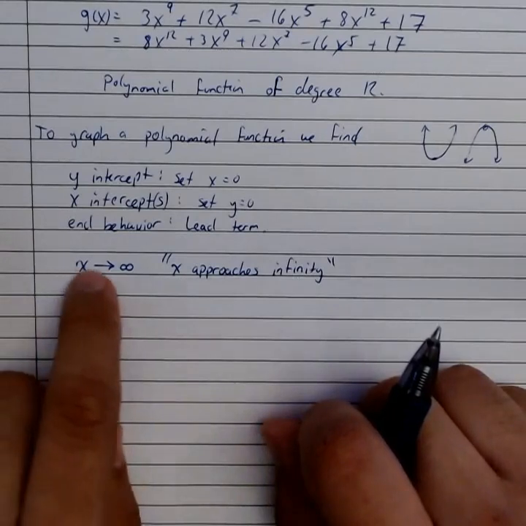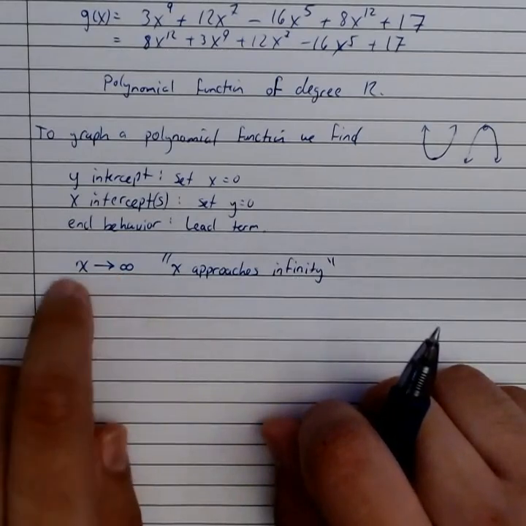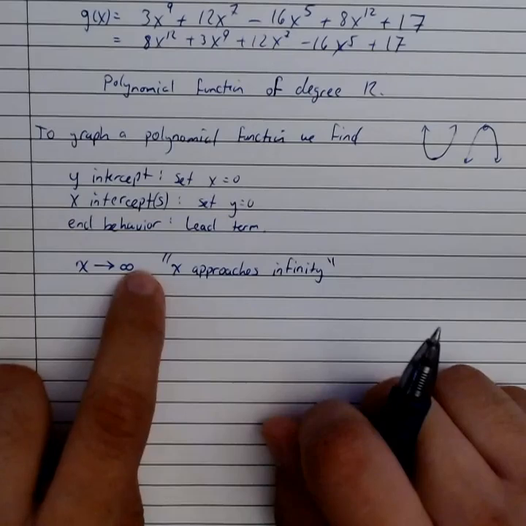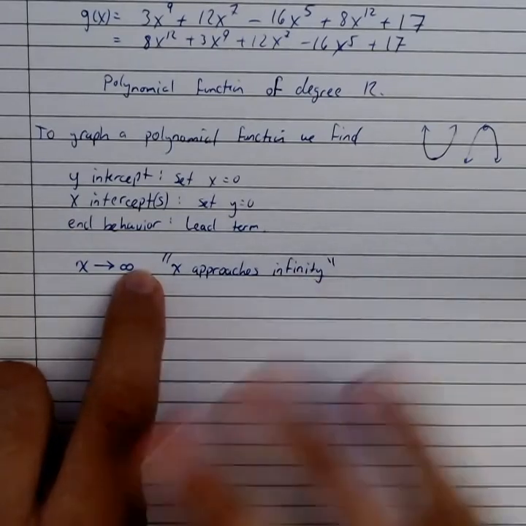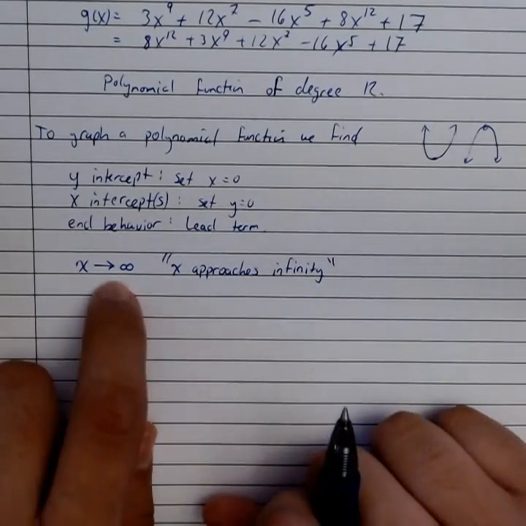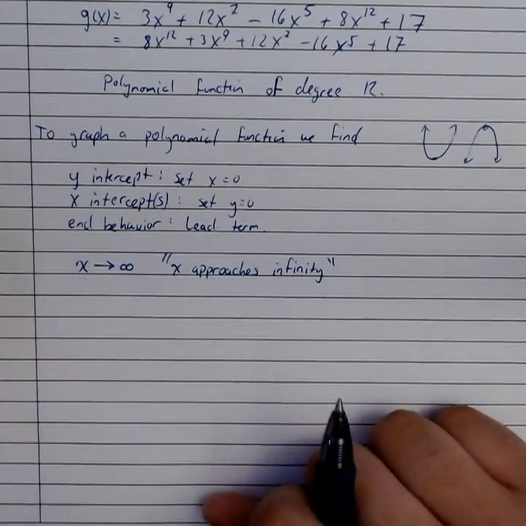What happens as x gets bigger? That's what this means. As x keeps getting bigger, without ever ending, or without ever reaching a maximum, as x keeps getting bigger, what happens?